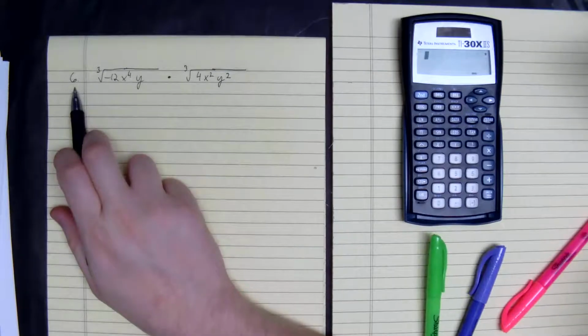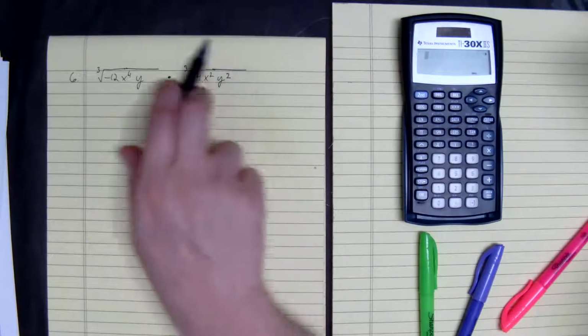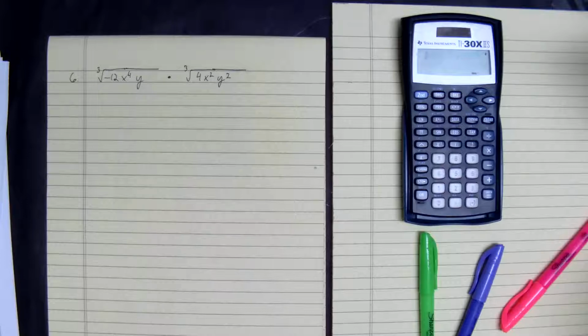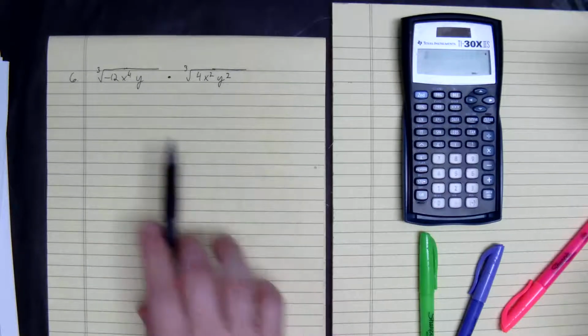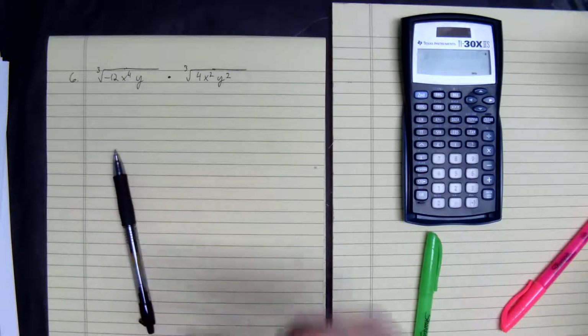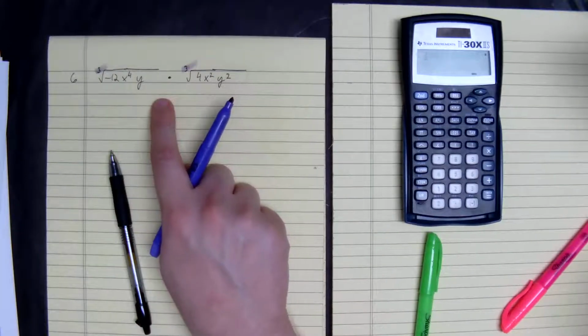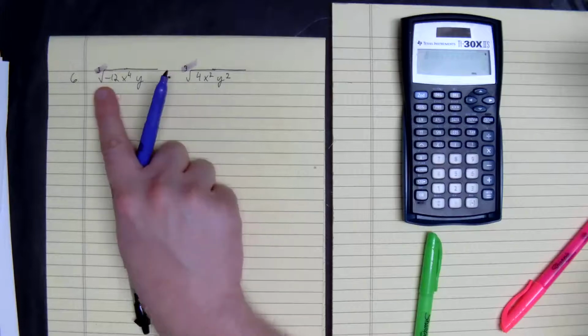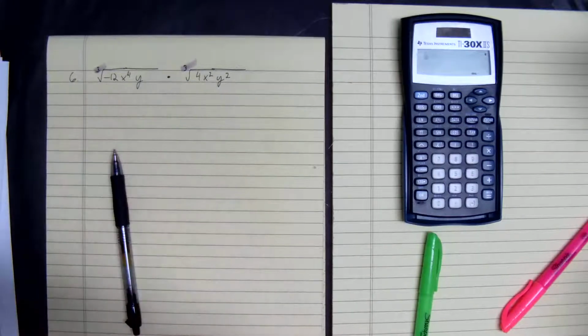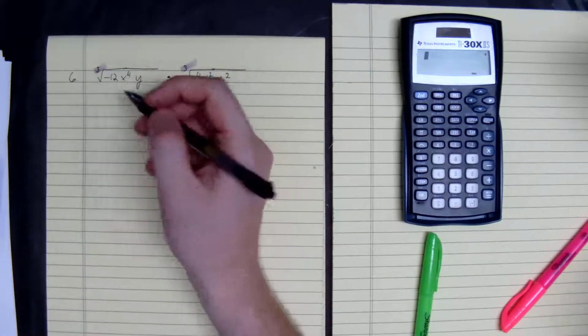Looking at number 6. Number 6, we want to simplify this as much as possible. First thing I notice is we have the same index, so we can just combine these. We don't need to put it in exponential form to simplify it. But the first thing I see is a negative with an odd index, so I'm going to pull that out before I do anything.